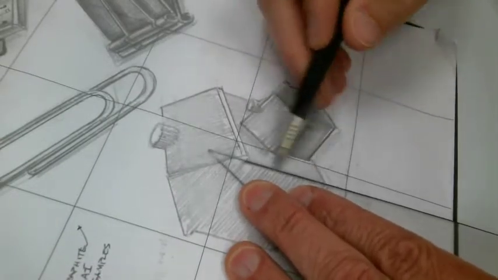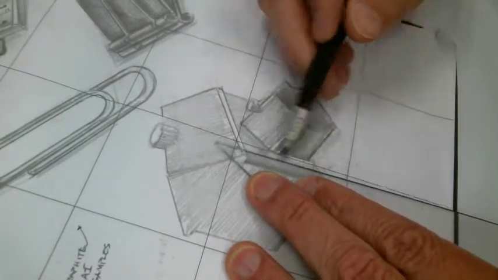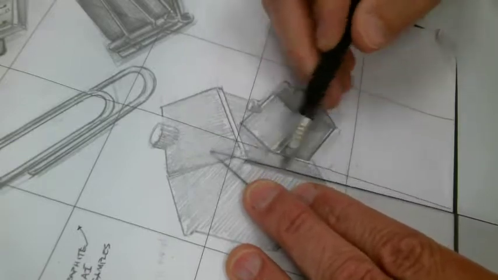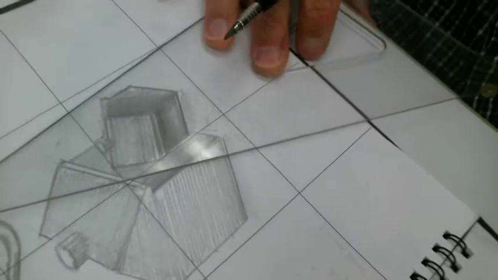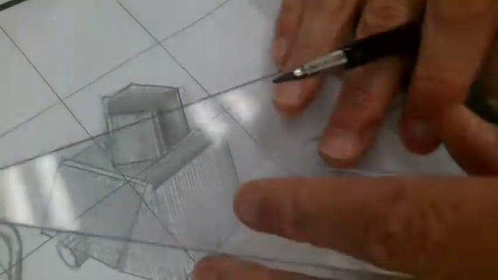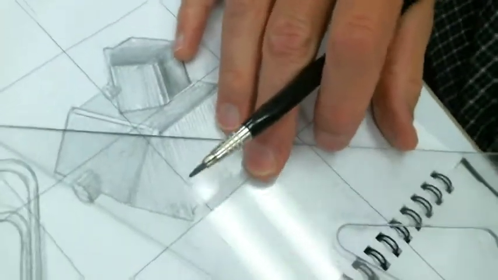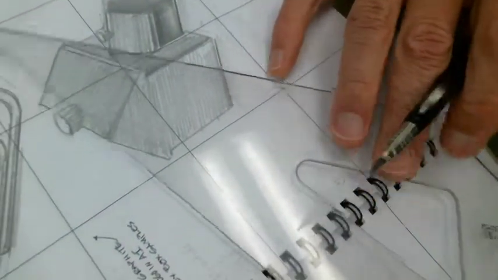Doing this one too. Let's move this up here like so. Shade that in there just a little bit.